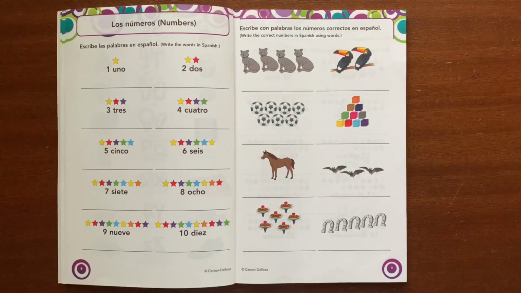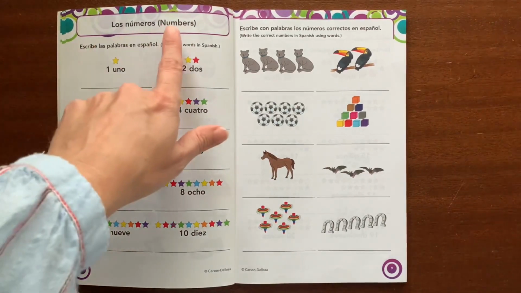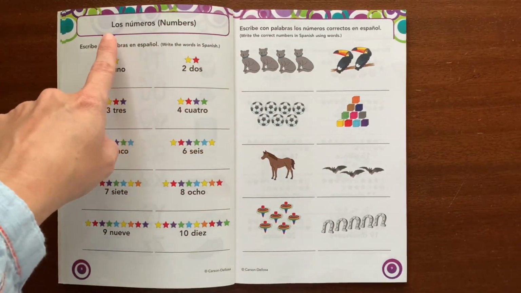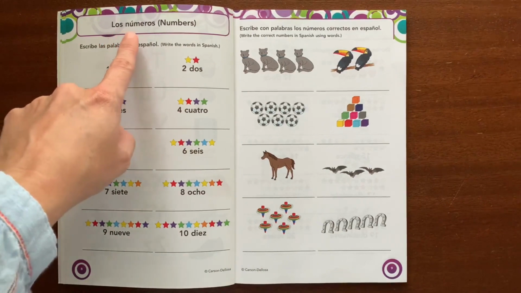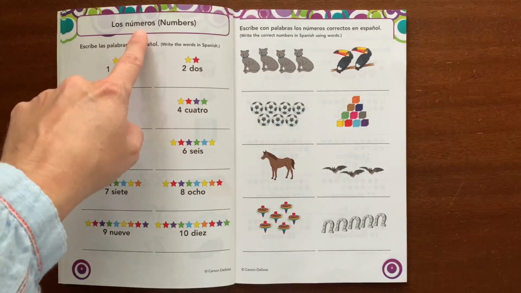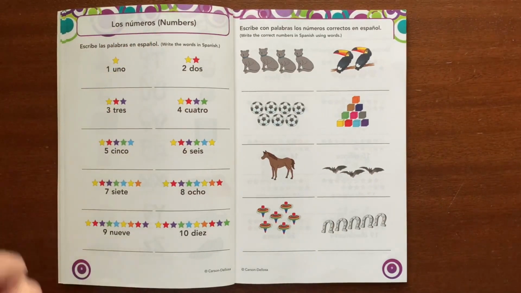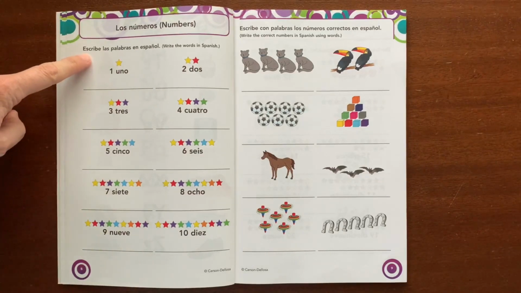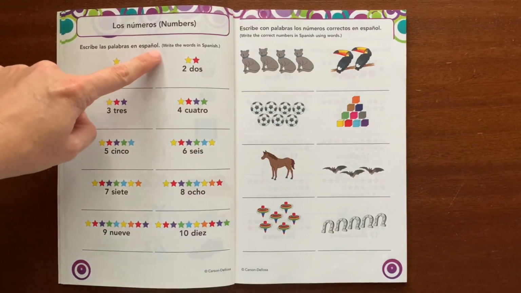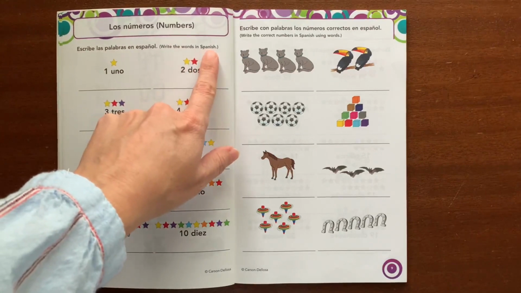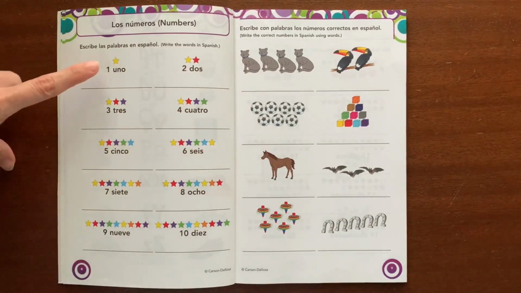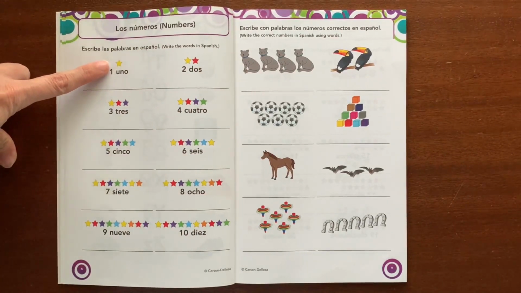In this lesson, we are talking about numbers. And in Spanish, numbers is números, los números. Escribe las palabras en español. Write the words in Spanish. So we'll go through these and I will say each one so you can hear how it sounds.